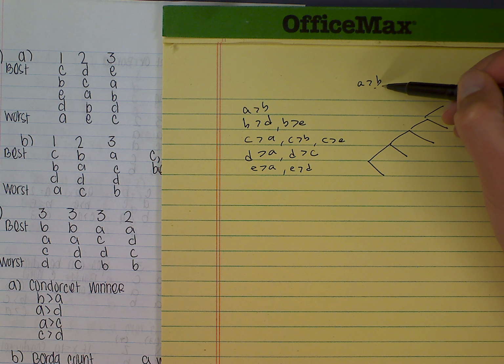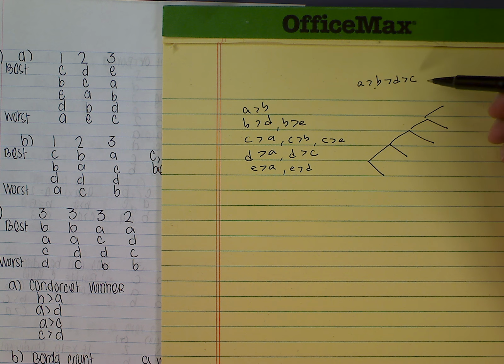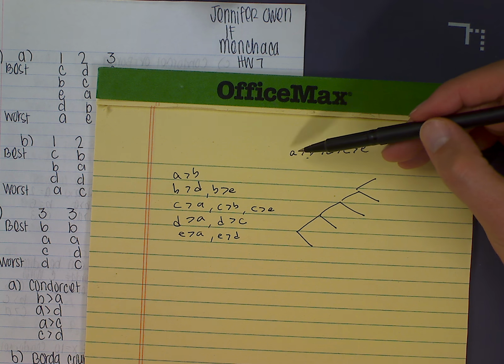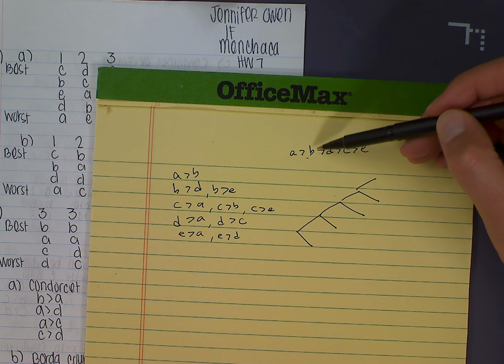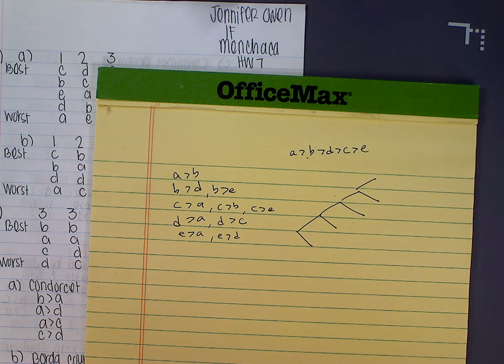For B to win against the others, B goes up against D or E. D goes up against A or C, and C beats E. This is the definition of top cycle: A beats B, B beats D, D beats C, C beats E. Now this is everybody.